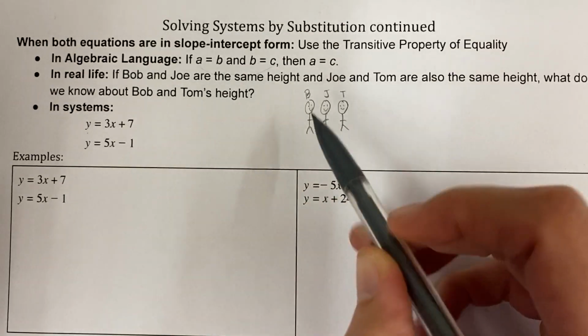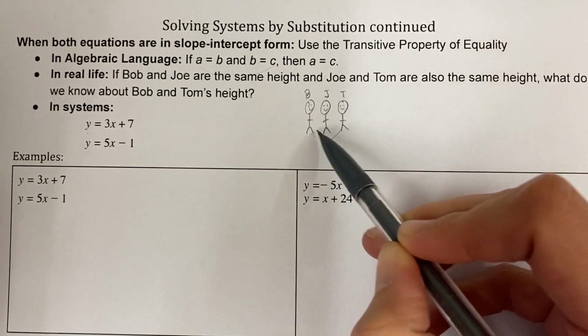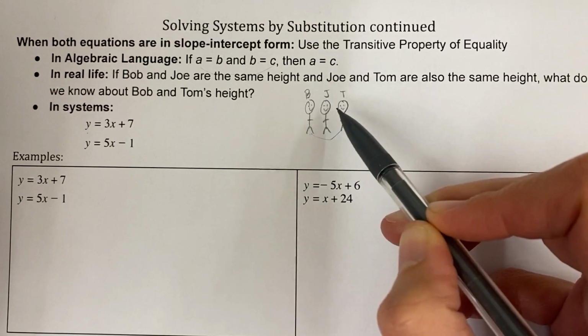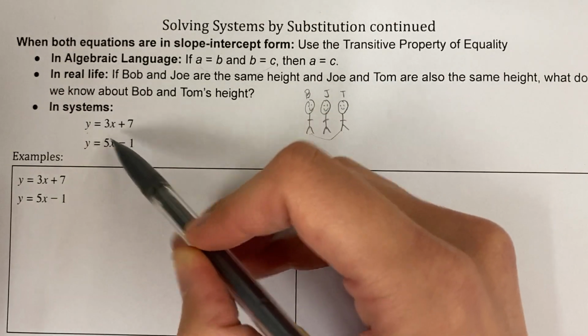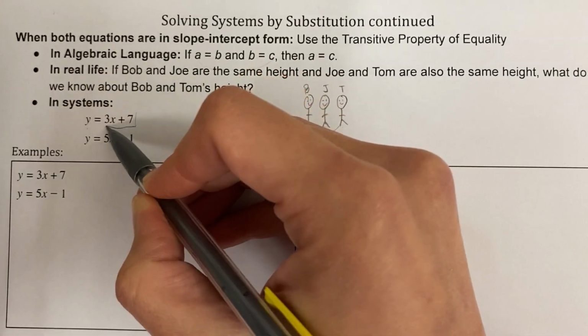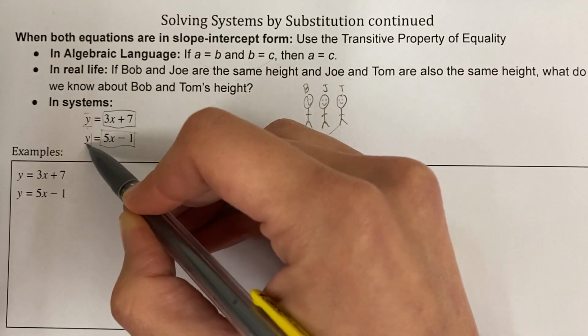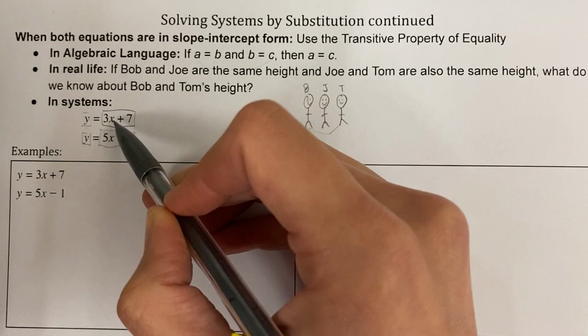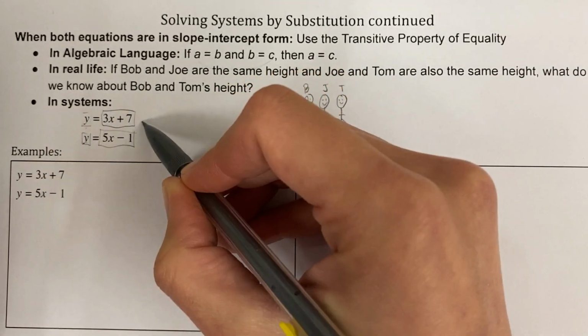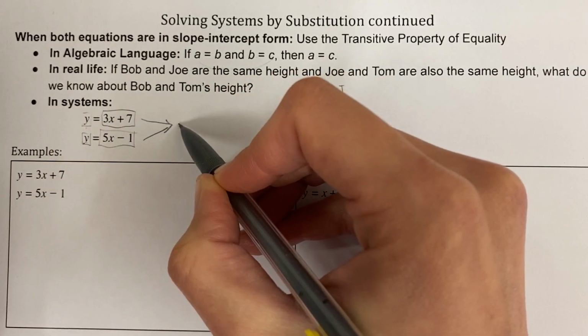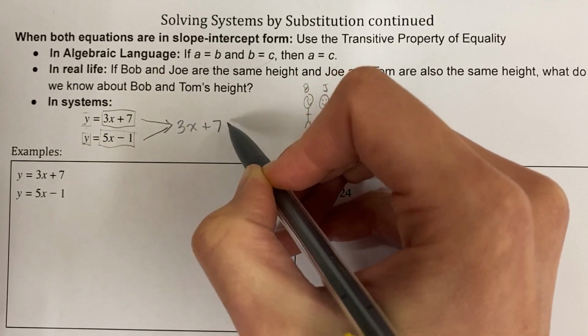Right? What do we know about Bob and Tom's height? Well, look, we can see they're the same height, right? They're both the same height as Joe, therefore they're the same height as each other. So in systems, what we notice is that this is equal to y, and this is also equal to y. So hey, what does that mean? Well, if they're both equal to y, they must be equal to each other. So this is what the transitive property says.